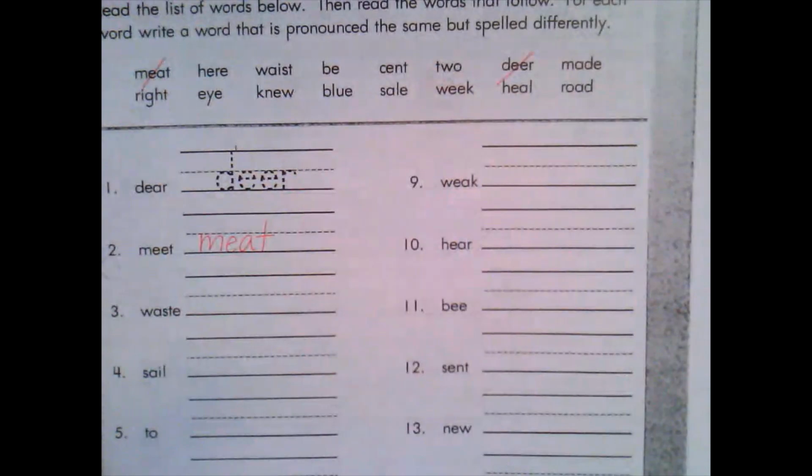So you just match the words that sound the same, and then we can talk about meanings a different time.